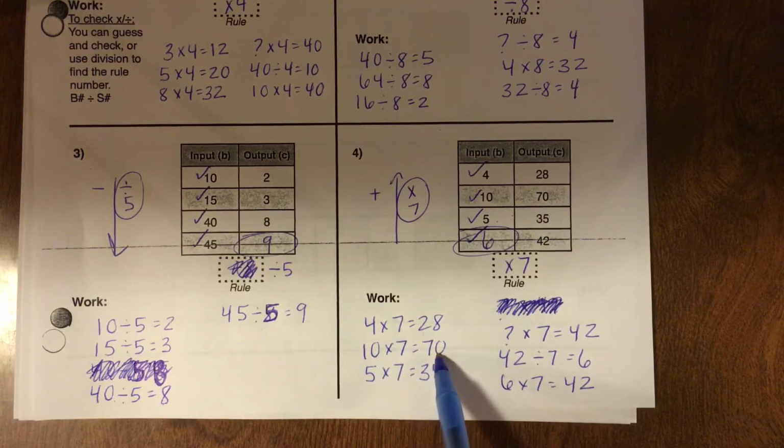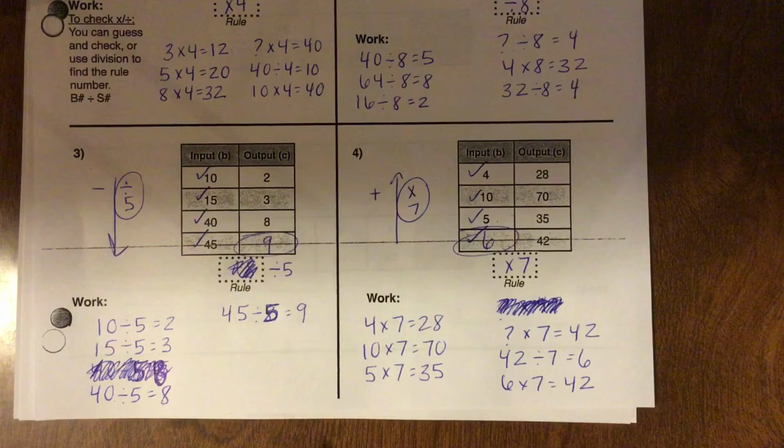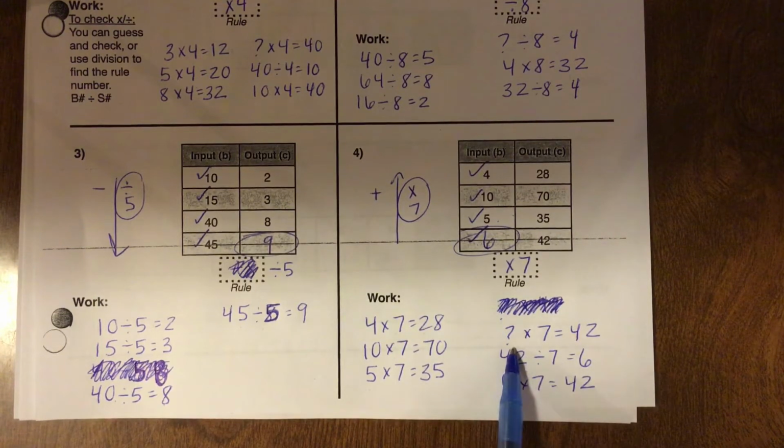10 times 7 equals 70, 5 times 7 equals 35. Those all matched, so I put times 7 in my rule box. And then I needed to figure out what went on my input right here. So something times 7 equals 42.